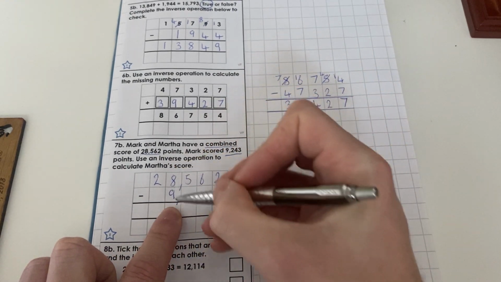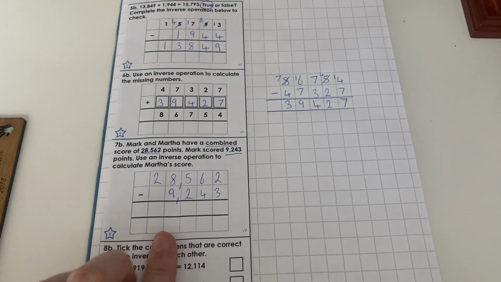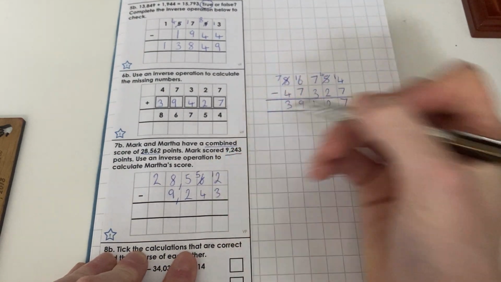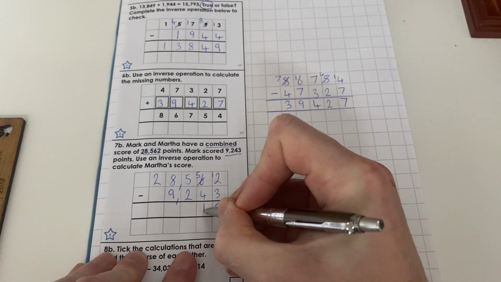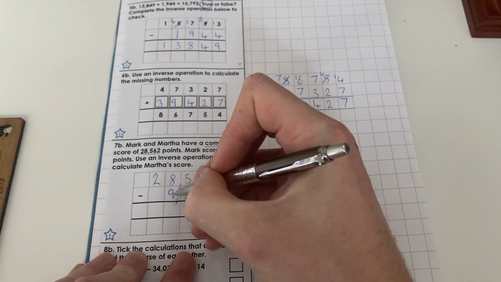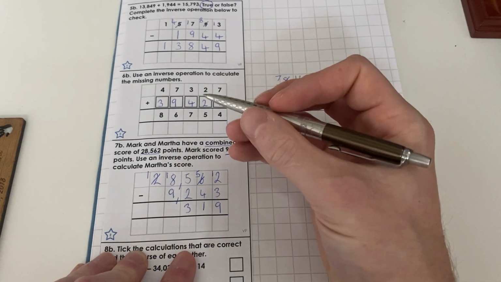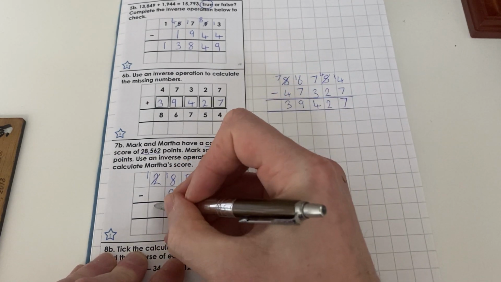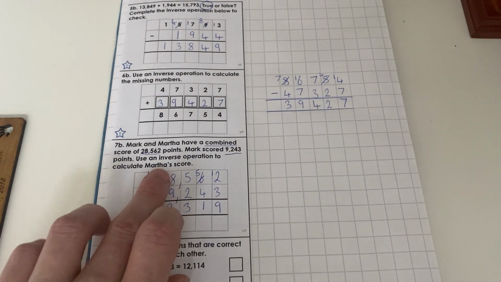The 9 goes in the thousands column. 243. Cannot do 2 take away 3, so we must exchange. We've now got a 1 in front of the 2, so 12 take away 3 equals 9. 5 take away 4 equals 1. 5 take away 2 equals 3. Cannot do 8 take away 9, because 9 is greater than 8. We exchange, so the 2 turns to a 1. The 1 goes in front of the 8 to make 18. 18 take away 9 equals 9. 1 take away nothing equals 1. So our answer is 19,319. That is Martha's score.